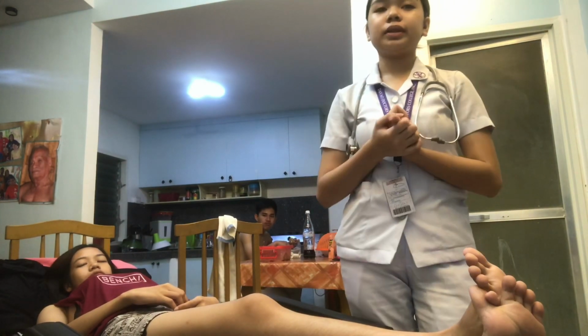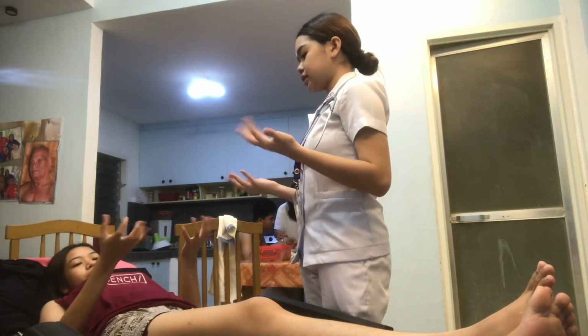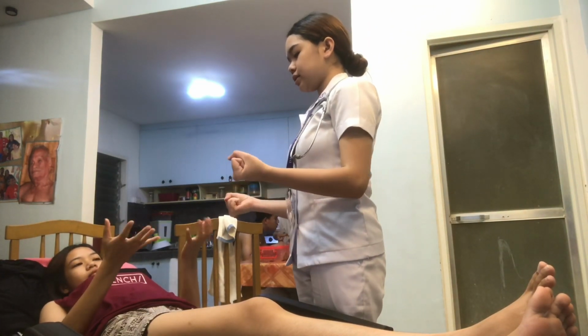Now I'm going to perform the Allen test, which is done to test the patency of the ulnar and radial artery. Now ask the client to open and close the hands as quickly as they can, and then squeeze. Now can you open and close your hand as fast as you can and squeeze it?